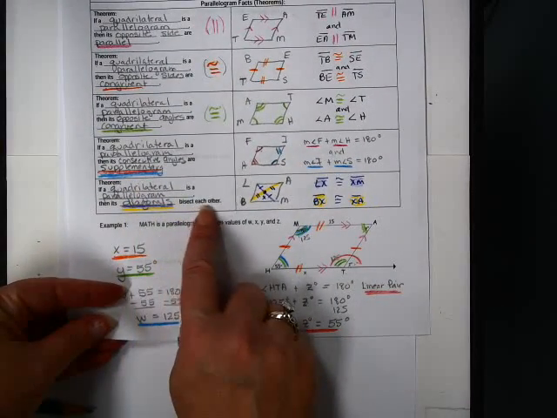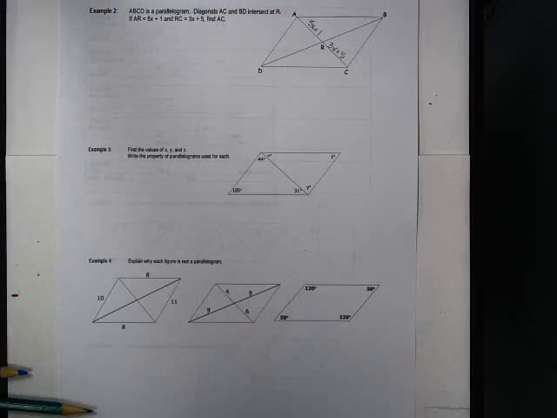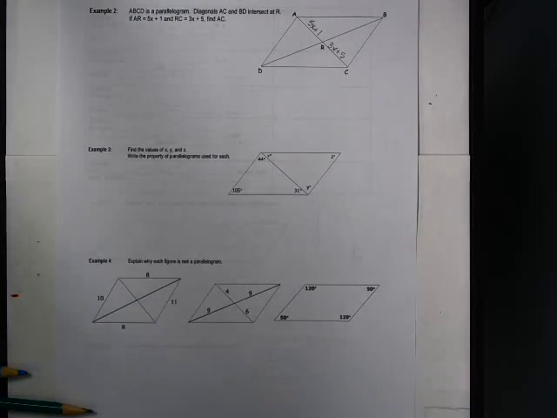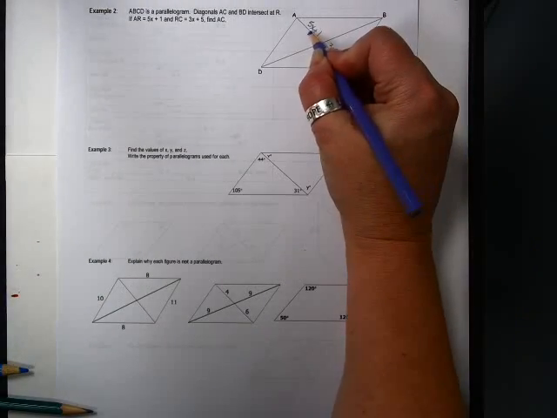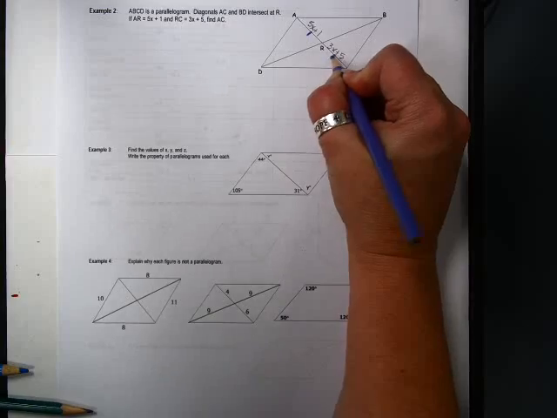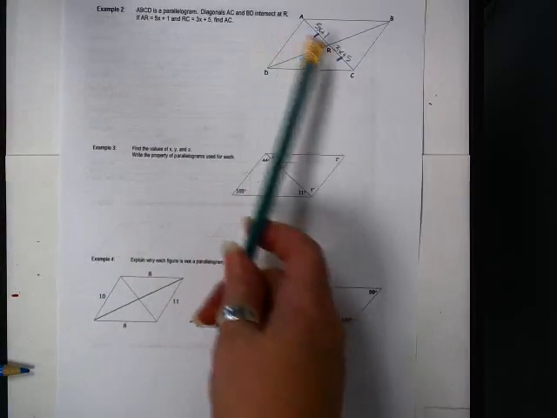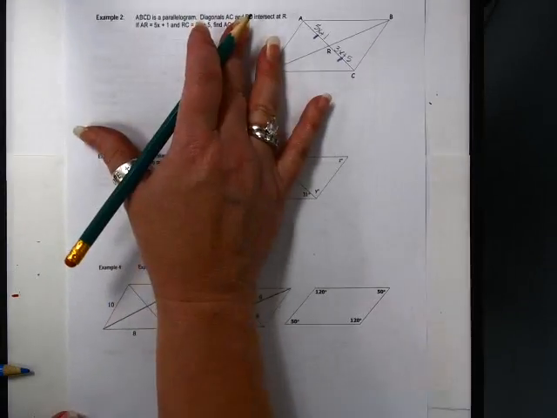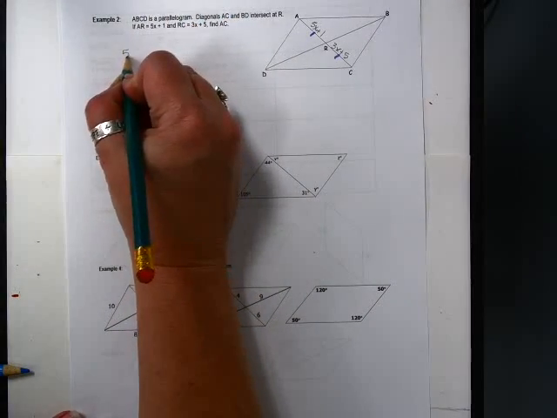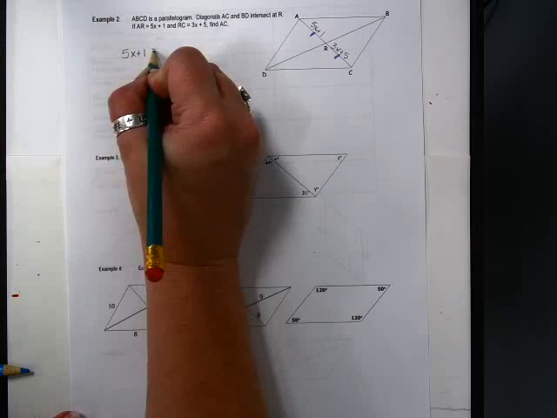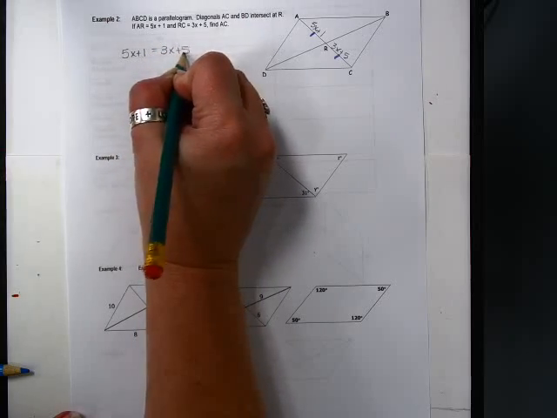Okay, so our facts tell us about diagonals that they bisect each other. So I'm going to take my purple marker, and I'm just going to put this little mark here because that's how we make sure that we know that those two are congruent. Now that I see that they're congruent, I can set up my equation. 5x plus 1 equals 3x plus 5.